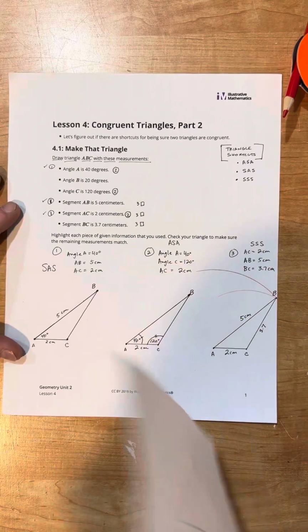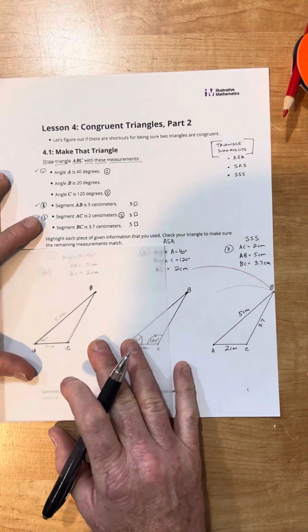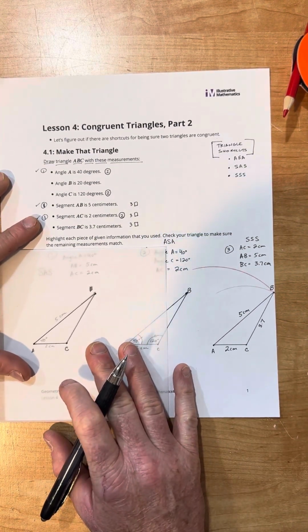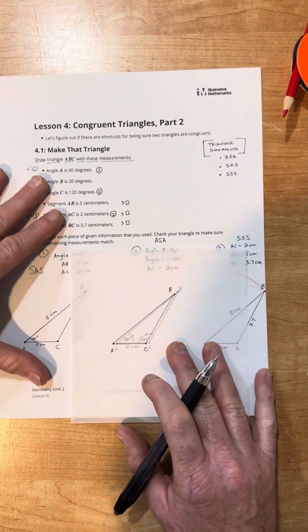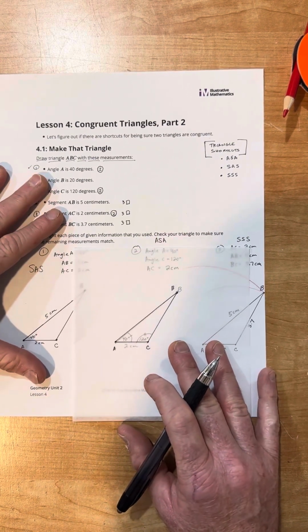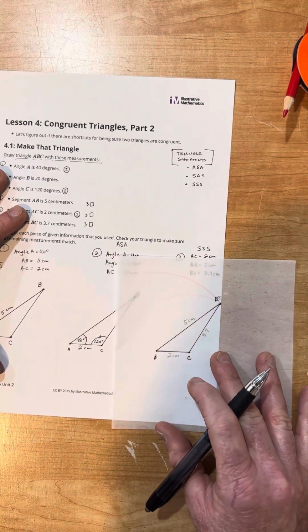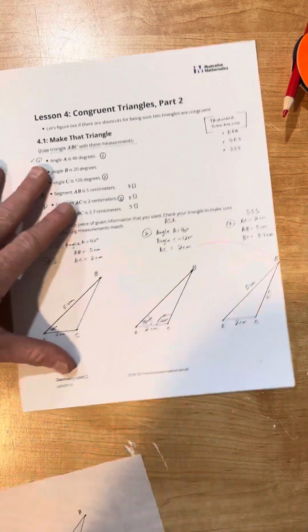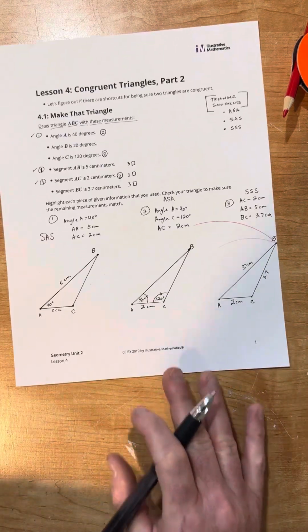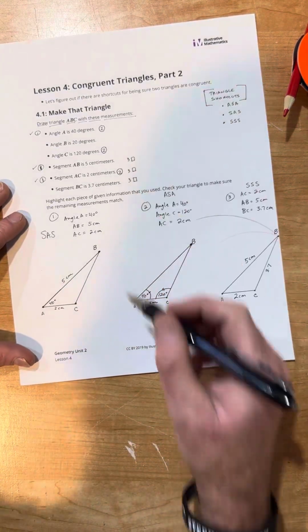And lo and behold, this ABC was congruent to this ABC and was congruent to this ABC. Weird stuff. So that's what I want you to do.